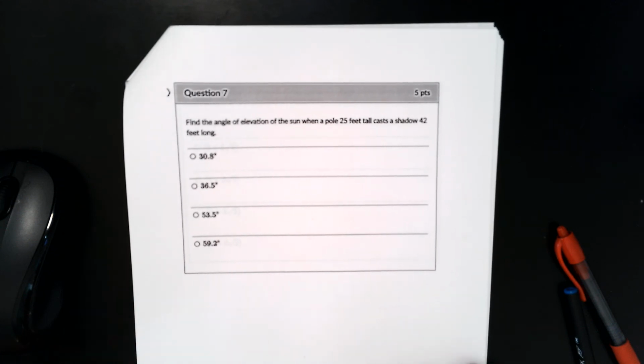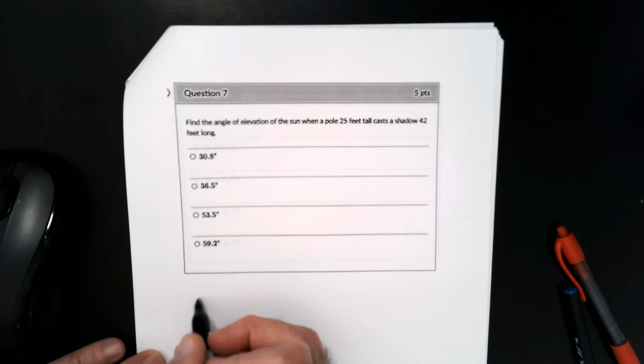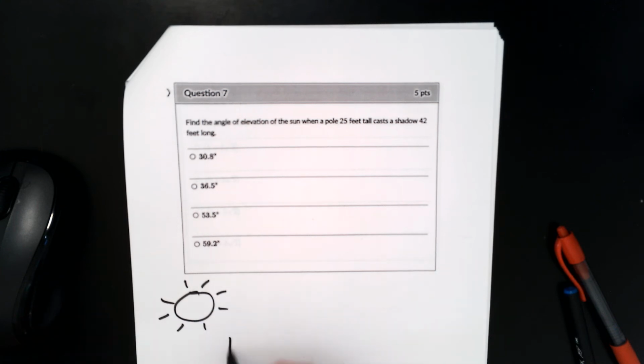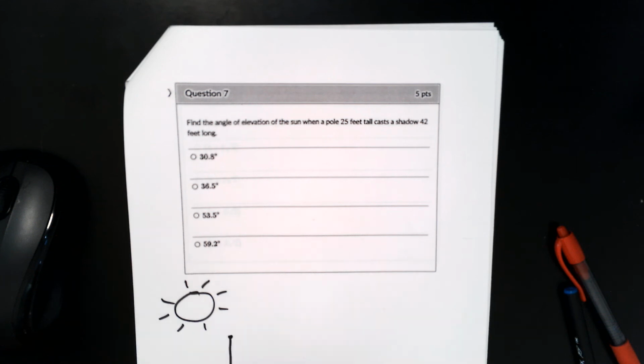All right, find the angle of elevation of the sun when a pole 25 feet tall casts a shadow 42 feet long. All right, so we got the sun here. Nice sun. And we've got a pole here. And it's 25 feet tall.